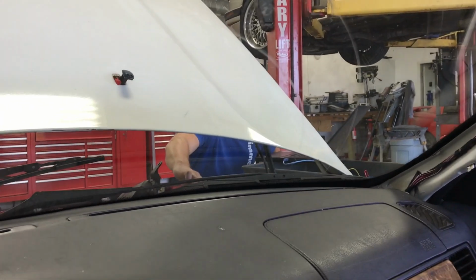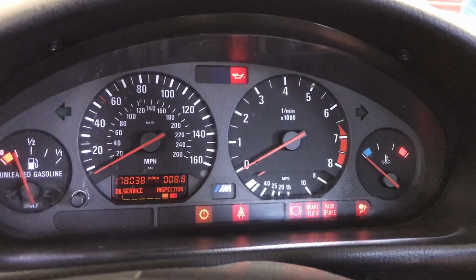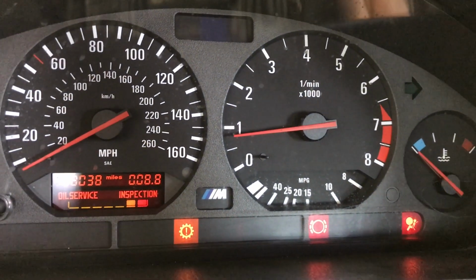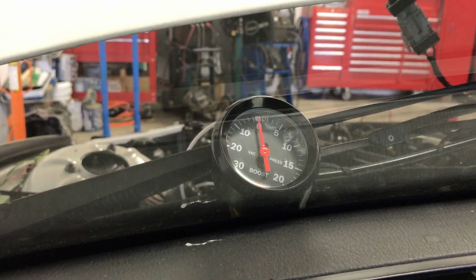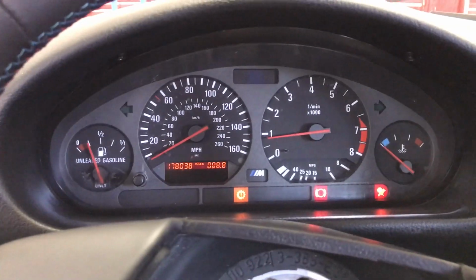Whoop, press the start button. Here we go. All right, there it goes. All right, nice and chipper. There you go. Like I said, I can leave this thing idling indefinitely and it will always run this way, which is exactly what I wanted.